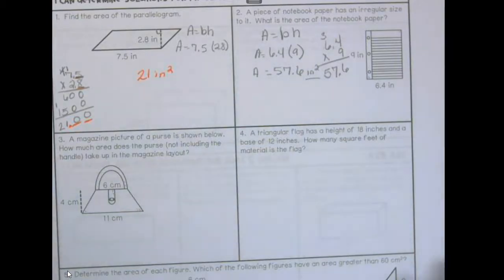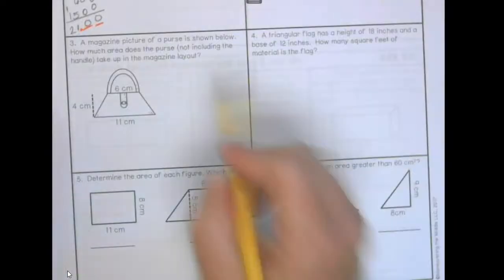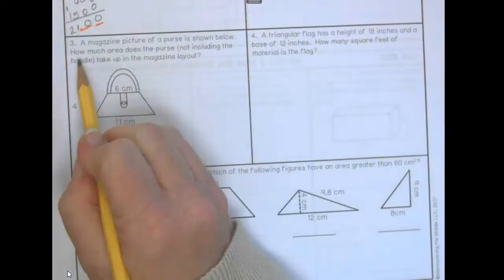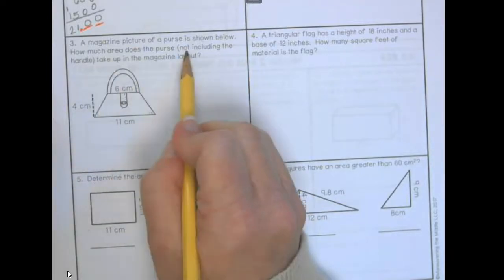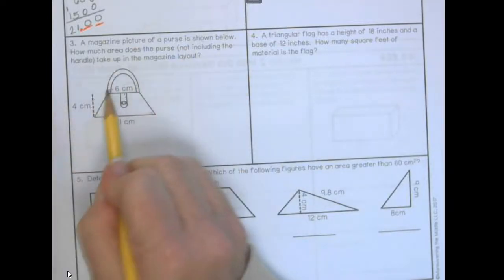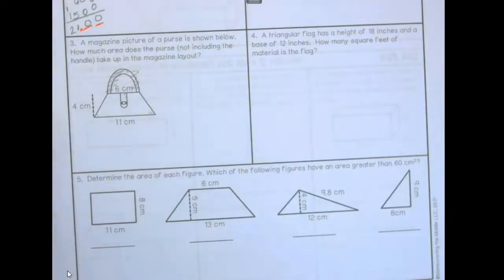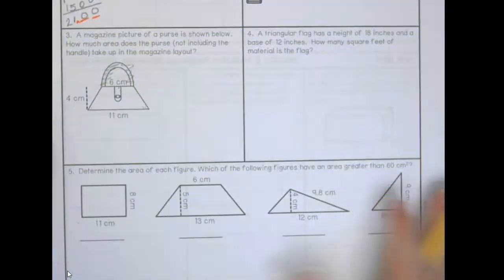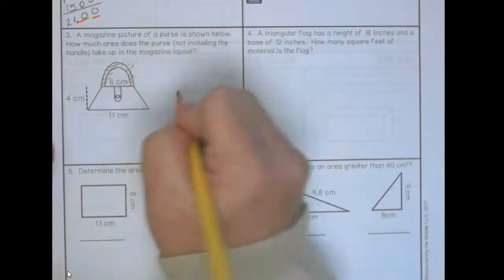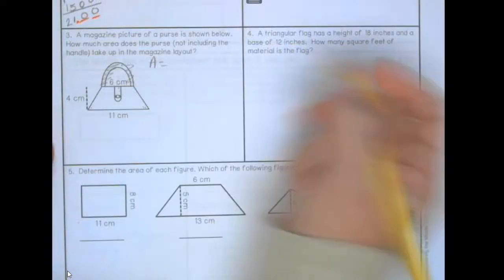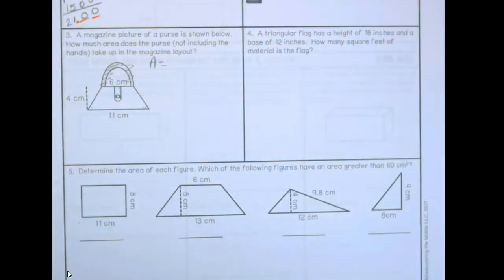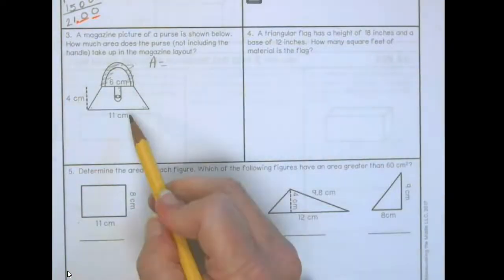A magazine picture of a purse is shown below. How much area does the purse, not including the handle, so taking this off, take up in the magazine layout? So we are doing area. This is what shape?